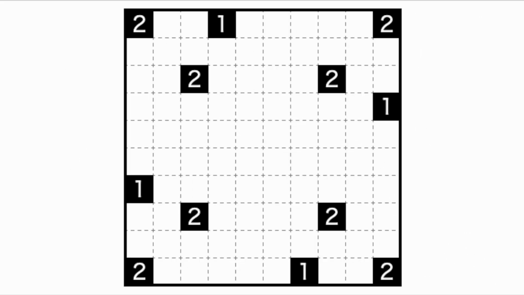Today's Shakashaka puzzle was set by Jovial. Alright, so when we get started on one of these puzzles, as with many, we're going to look at big numbers and little numbers. And the biggest we see here are 2s, but we got some 2s that are in corners. And those are going to be useful to us because there are only 2 possibilities that are adjacent to them. So this 2 needs a shaded cell to the east and to the south.